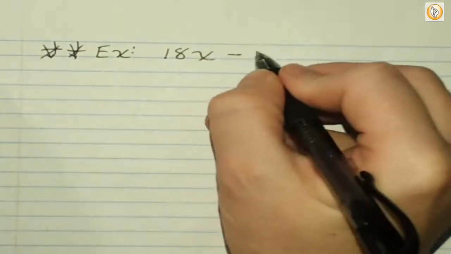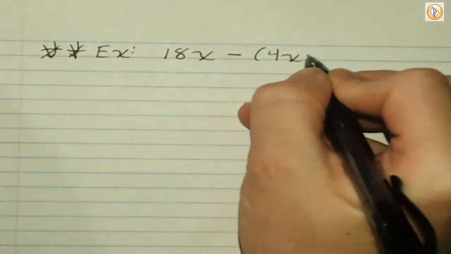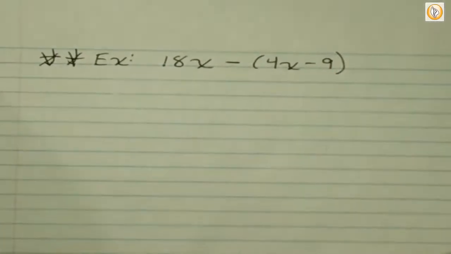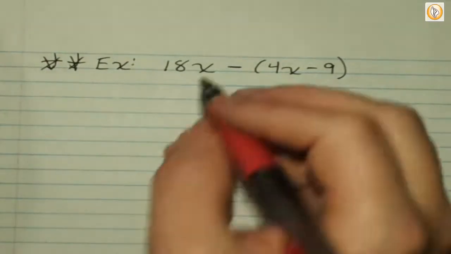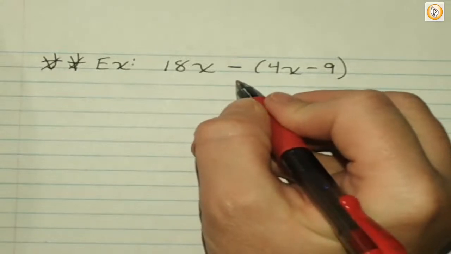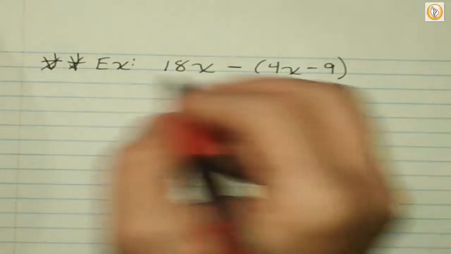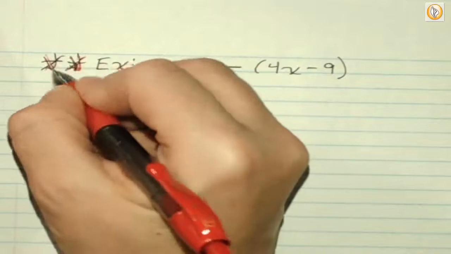18x minus (4x minus 9). The negative sign is... Okay, Atalia, what do you see that's important here? For distributive properties, you're going to have to do negative times the other things. That's right. That's the star here.